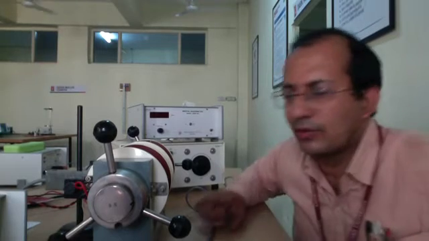So dear students, today we are going to learn about the experiment known as the Hall effect experiment. With the help of the Hall effect we can do many things. First, we can know about the charge carriers in a semiconductor. We can also know about the concentration of the charge carriers with the help of the Hall effect.